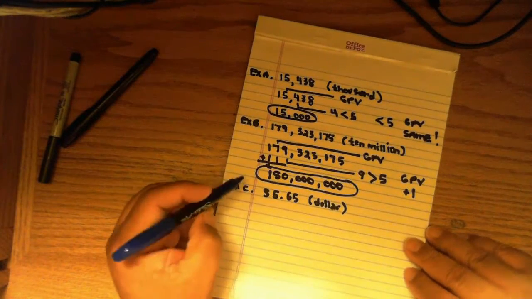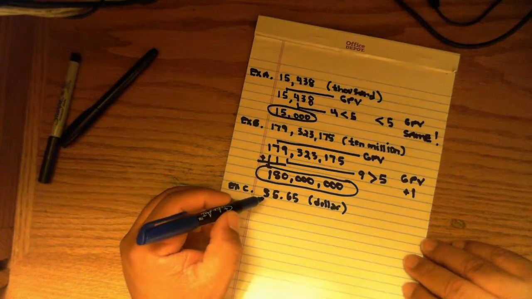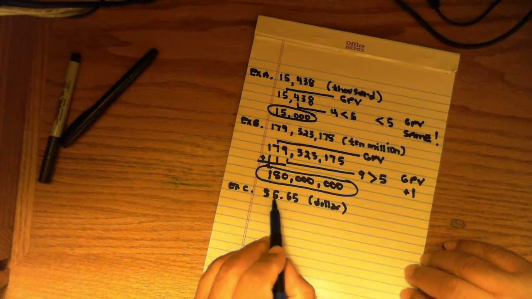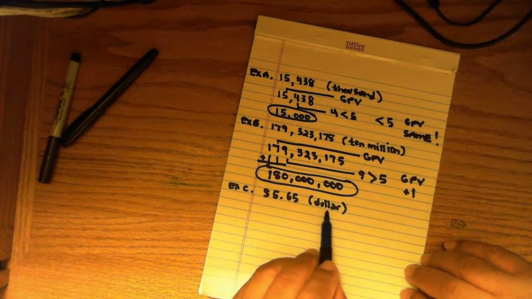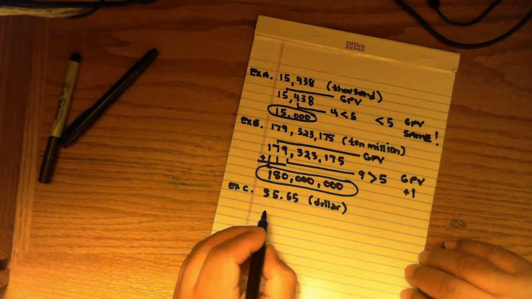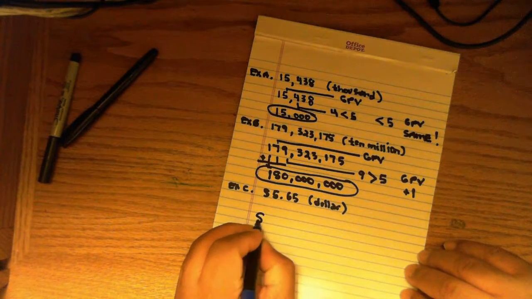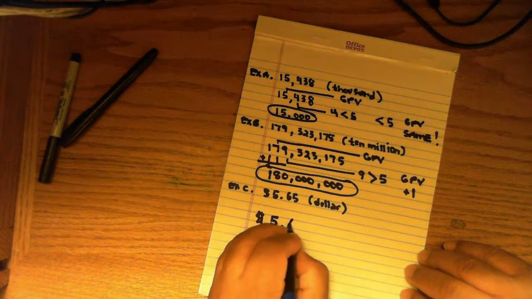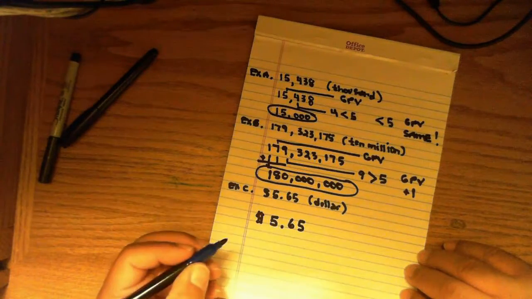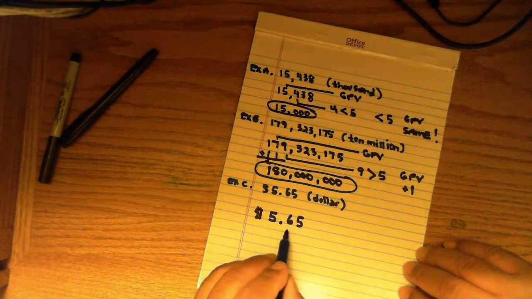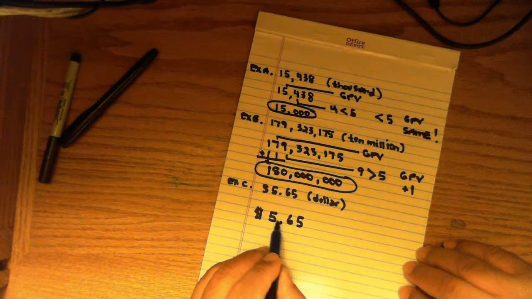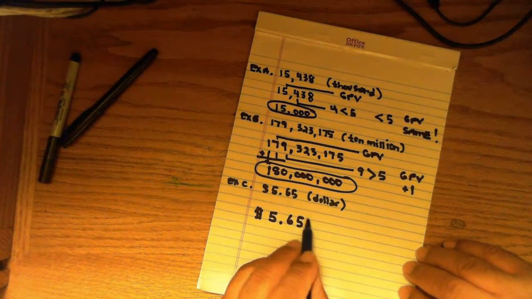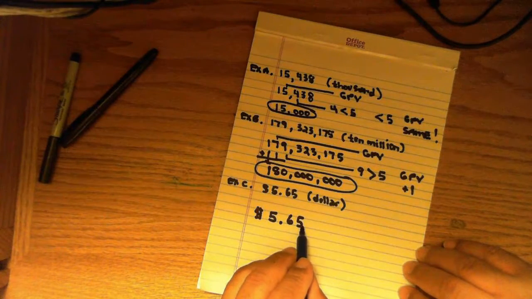Let's look at the last example, because it deals with money. So we have $5.65, and we're to round to the nearest dollar. So let's go ahead and write the problem. Now, when you're dealing with money, it's very important that you include the dollar sign and the decimal. This is the dollar sign, this is the decimal. So this denotes that we have a whole number, which is the $5, and we have parts of a whole number, which is 65 cents.